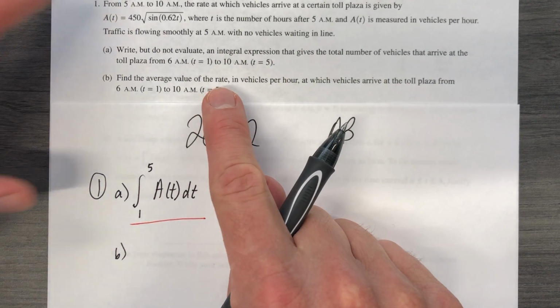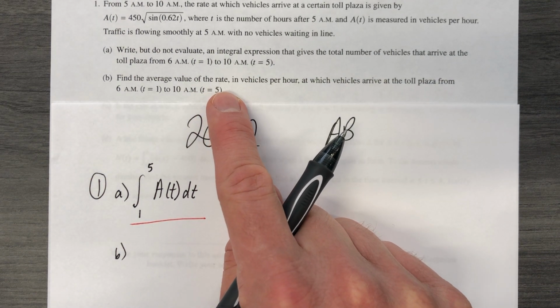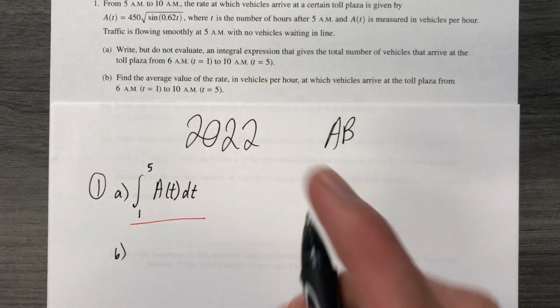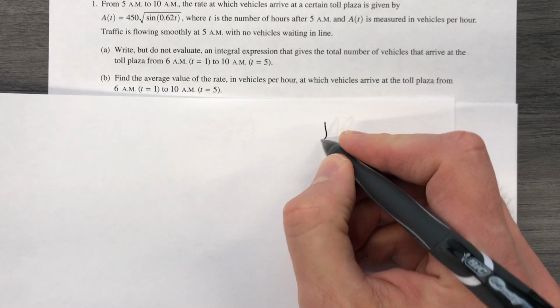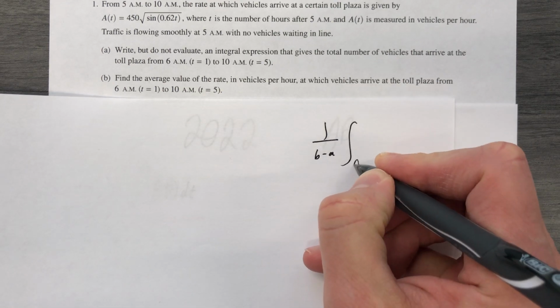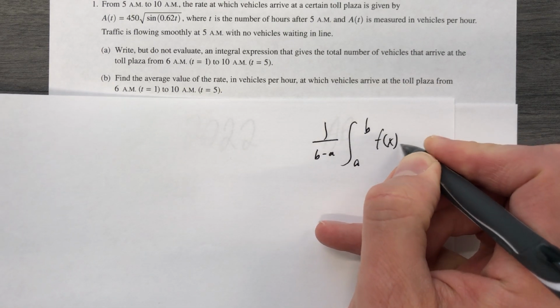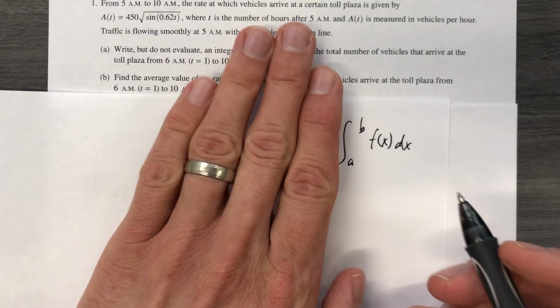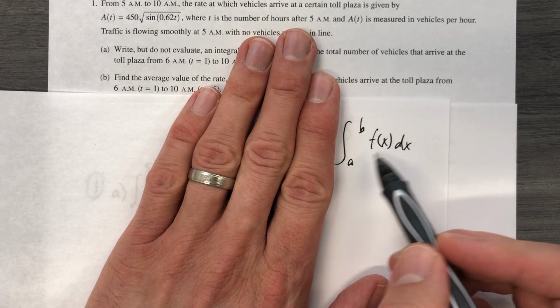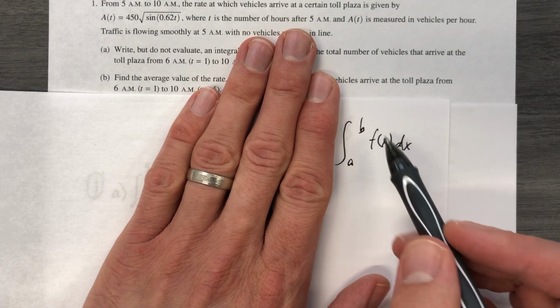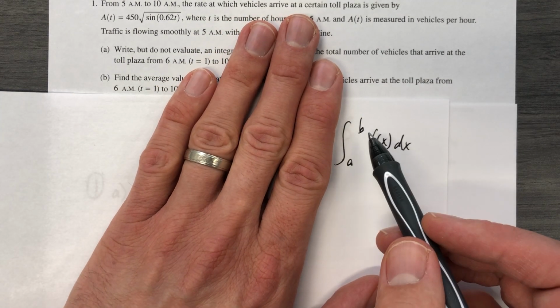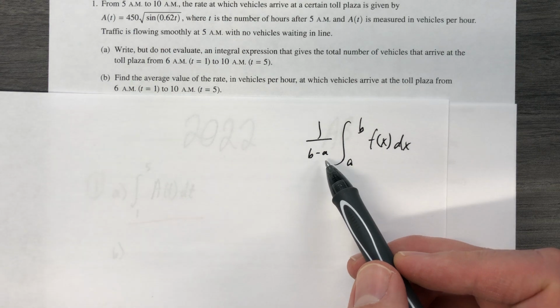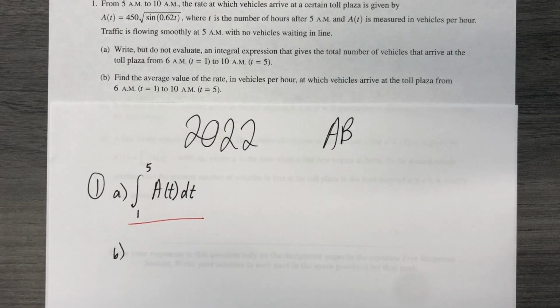Find the average value of the rate. Average value of a function, even if it is a rate, would be this little guy right here. Let's use a piece of paper for that. 1 over b minus a, integral from a to b, f of x dx. So this would tell you the integral of it, which would give you the area on that interval from a to b, and then if you divide by the width of the interval, then it will tell you the average value. Okay, so here goes.